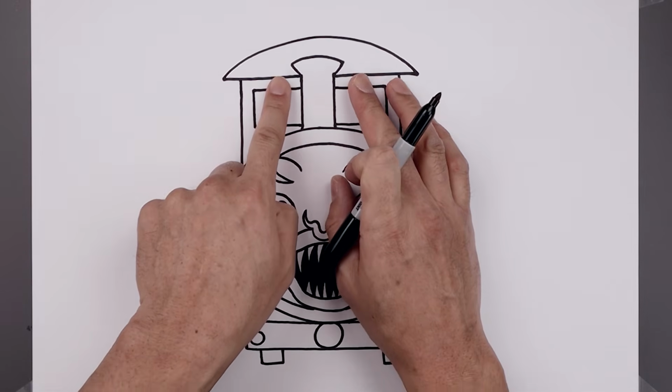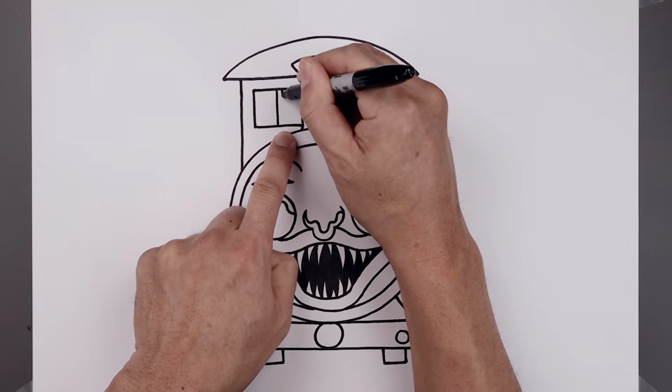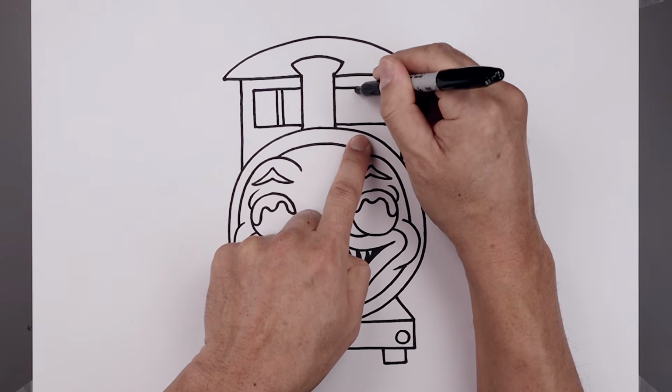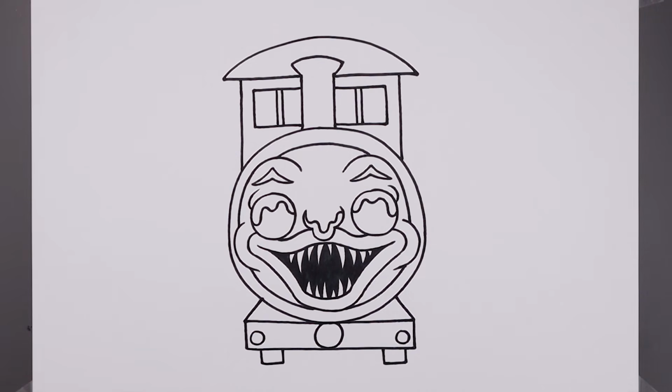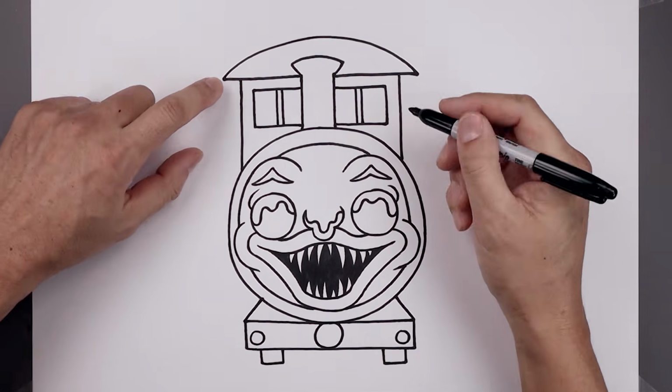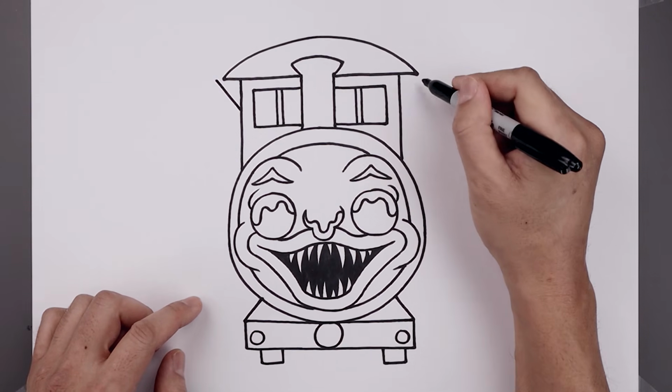Let's separate the windows with 2 lines on either side. So start right in the middle, 1 line, step in, draw that again. Same thing on the right. Now let's add those pipes along the side. From this point, we're going to step out, draw an angled line coming down and in.